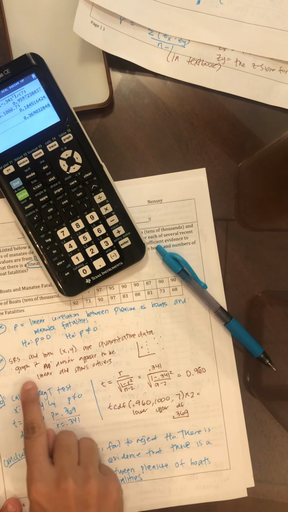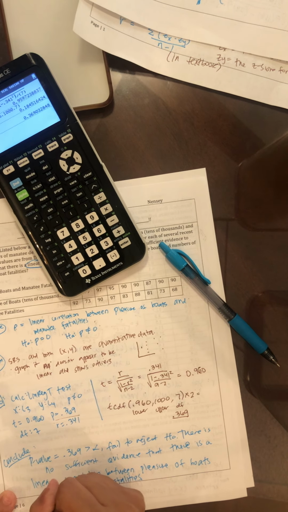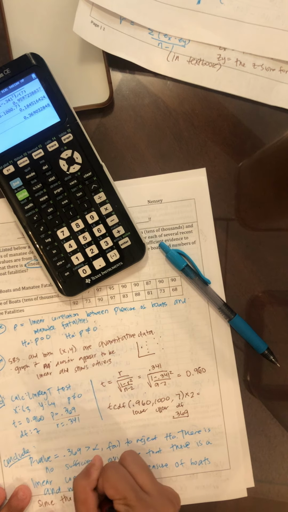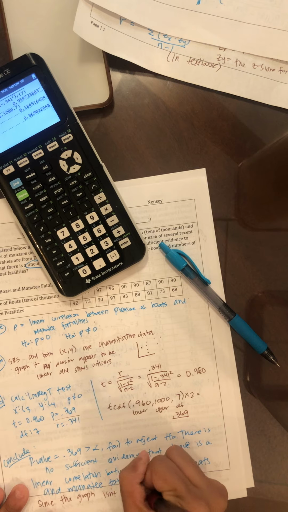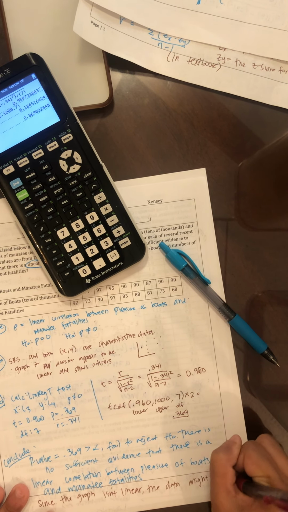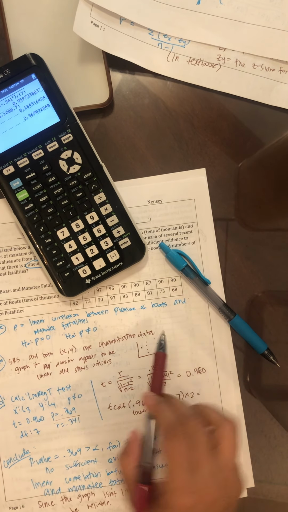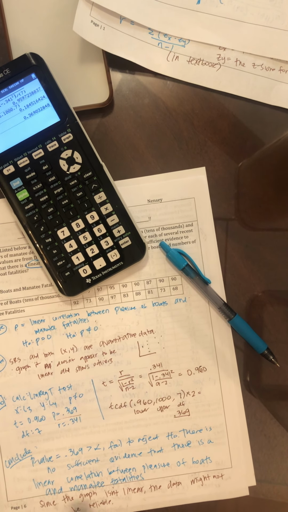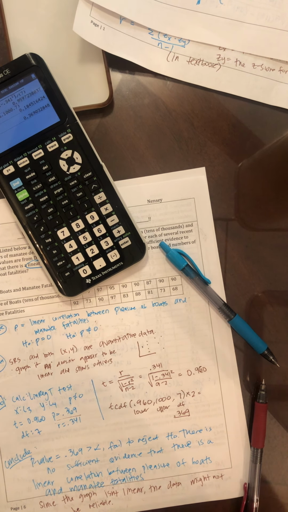Now, since my plan didn't check out, I'm going to write: since the graph isn't linear, the data might not be reliable. The reason I'm writing this out is because not all of this checked out. If all of this checked out, I wouldn't have to write this sentence, but since this didn't check out because of the plan part, we have to write the sentence at the end. Okay, and that is the end of the first section.